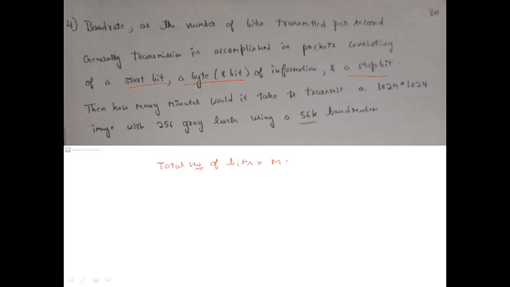So here the information consists of 8 bits. Along with the 8 bits there is one extra bit, the stop bit, and there is also one start bit. So in total the number of bits would be 10.